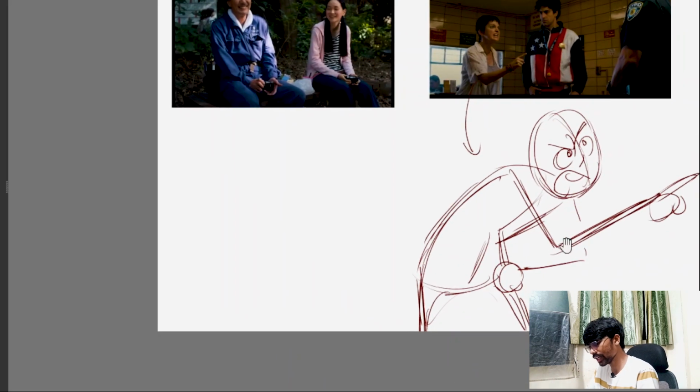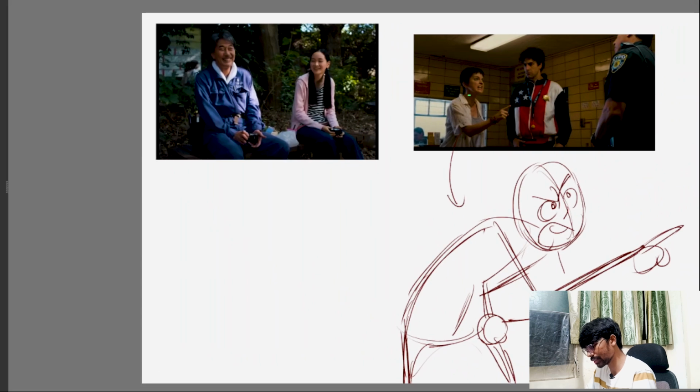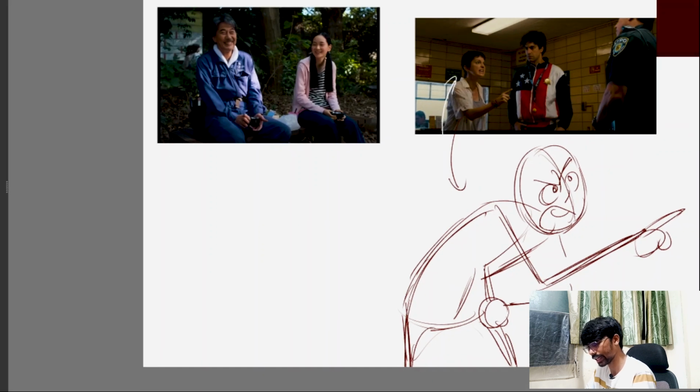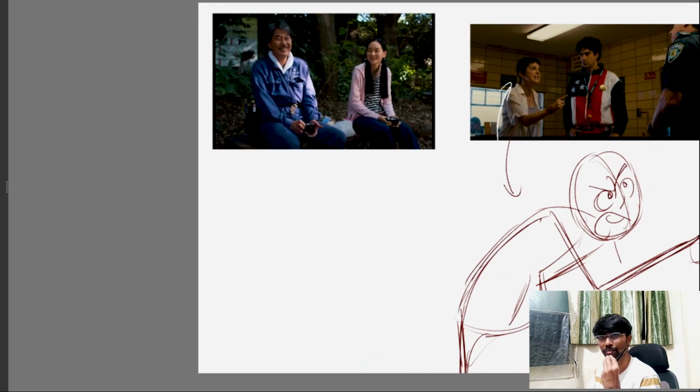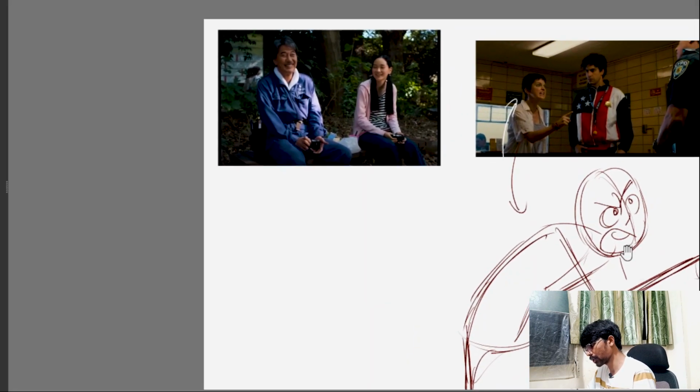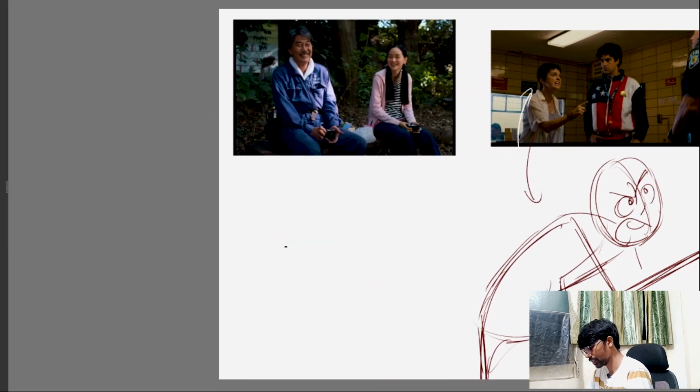So that's why I chose this particular angle of her, this subtle bend that she has in front. I just exaggerated it here. So it gives more life to what I am trying to convey through my character. Same thing I'm going to do here also.